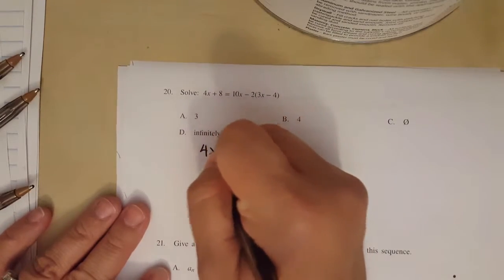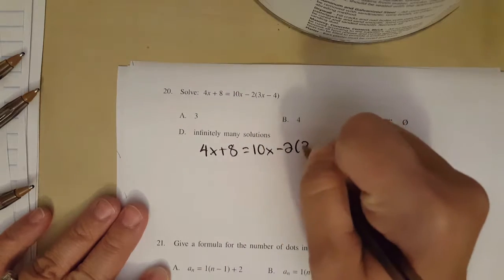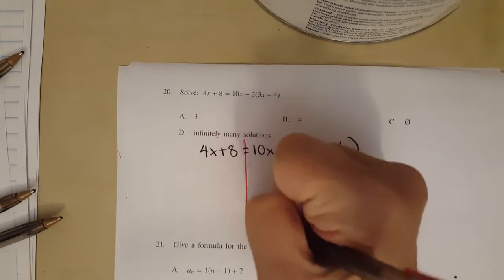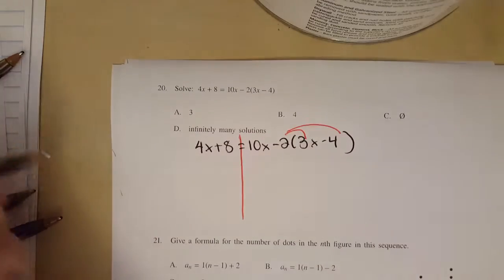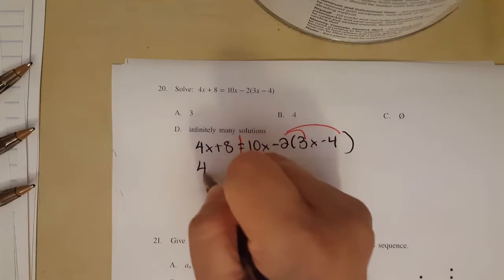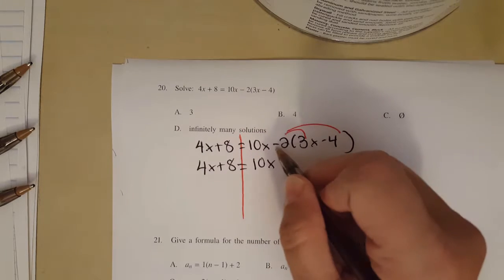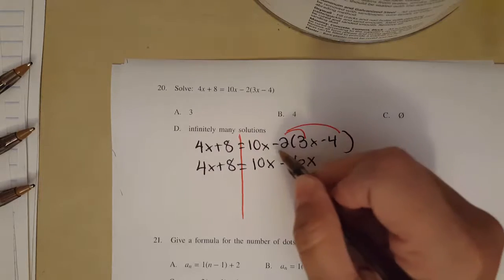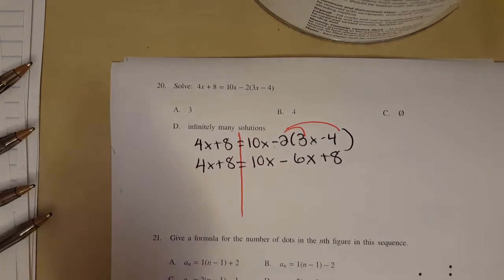All right, another solving equations problem. We have 4x plus 8 equals 10x minus 2 times the quantity 3x minus 4. I'm going to start on the right side by distributing this negative 2. So 4x plus 8 all stays. 10x stays. Negative 2 times negative 3x gives me negative 6x.